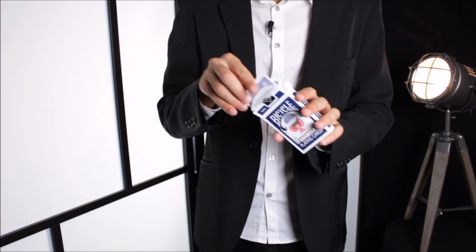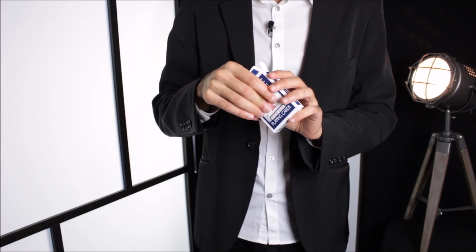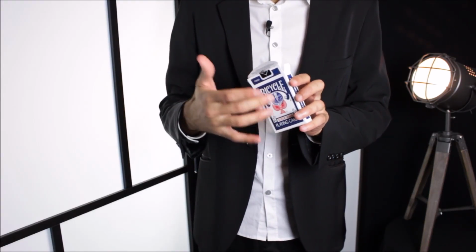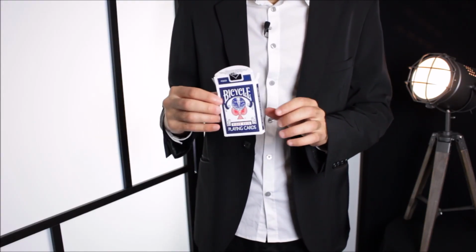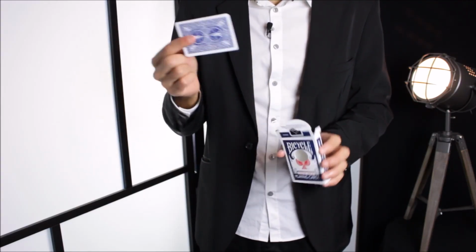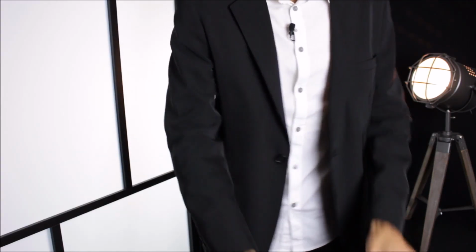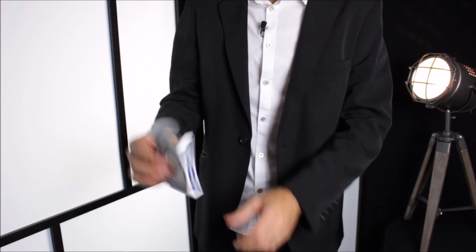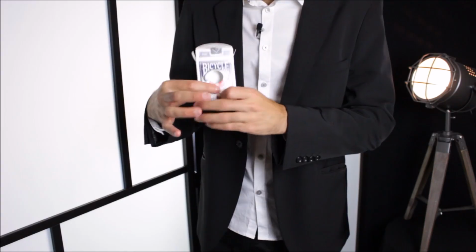So here I have inside the box double-sided tape. This allows me to keep the card in place. So the card is stuck, and so we can push, and now the card is free. So this is the first part. You have a double-sided tape, and we are ready.